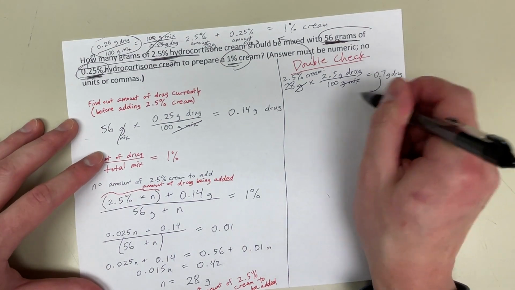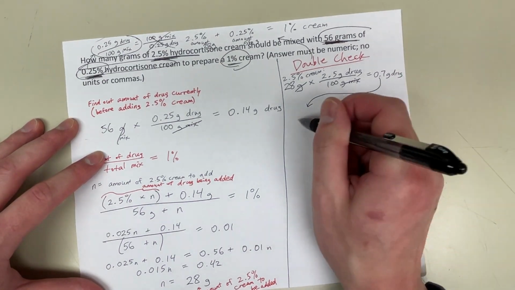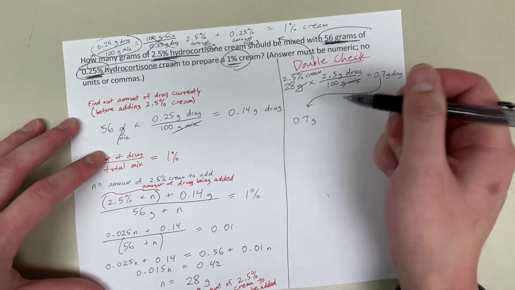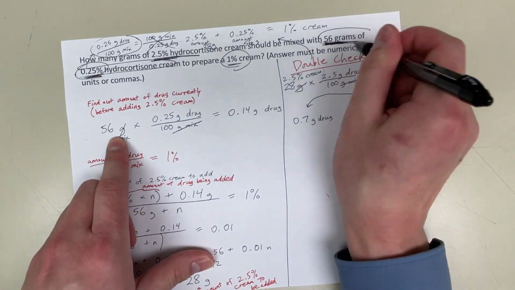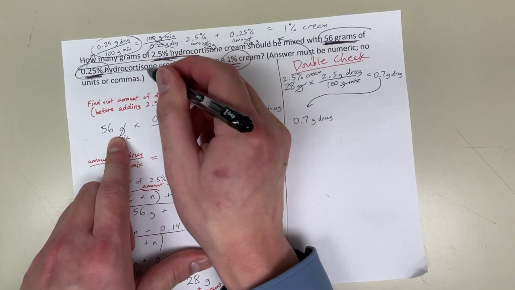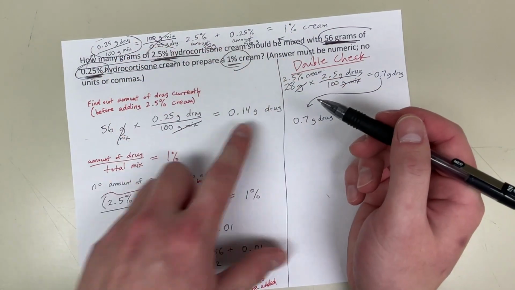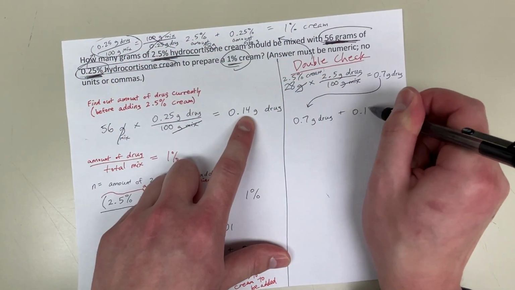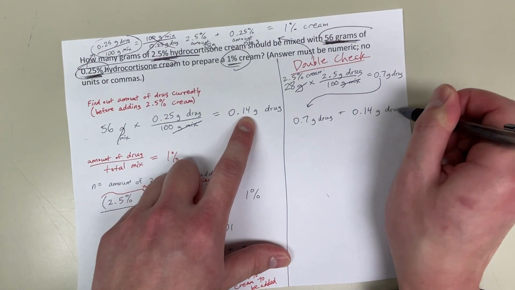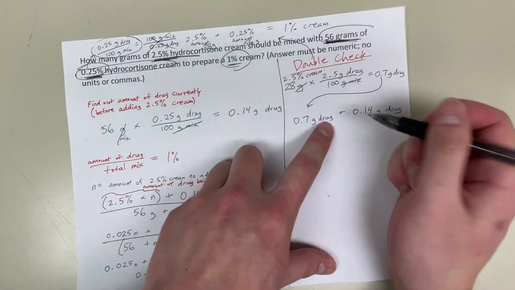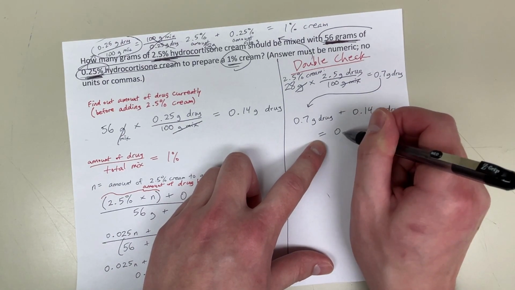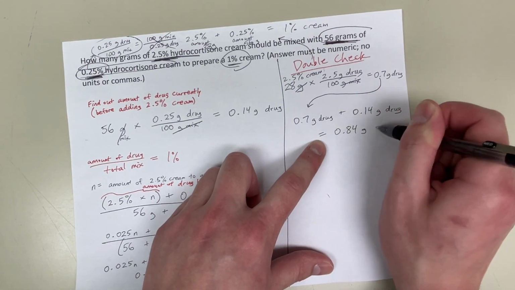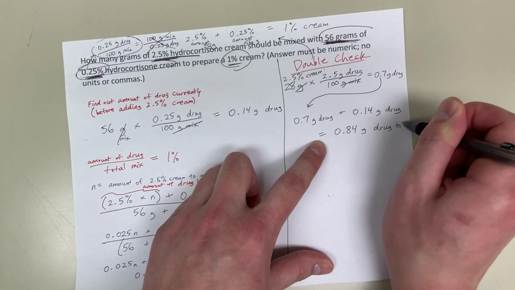Now I'm going to use this 0.7 grams of drug and add it to the 56 grams of 0.25% cream, which I already calculated to be 0.14 grams of drug. If I add these together, that equals 0.84 grams of drug total.